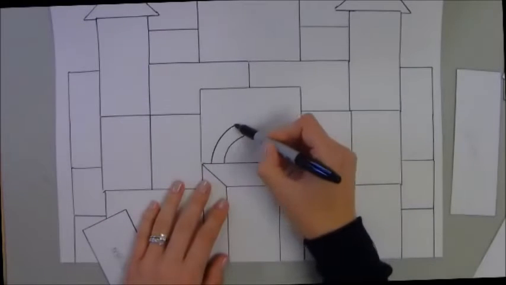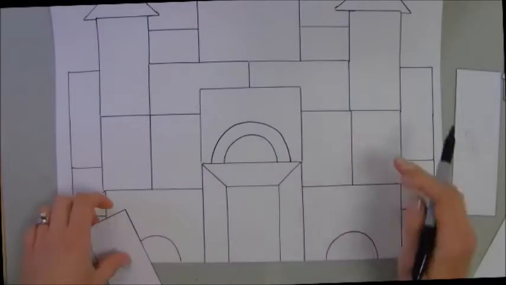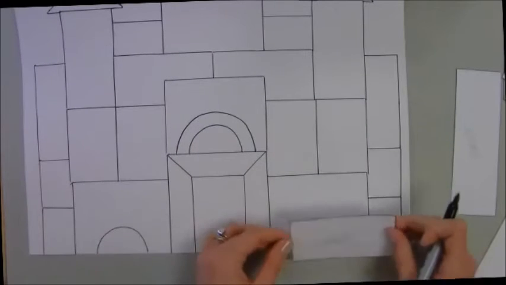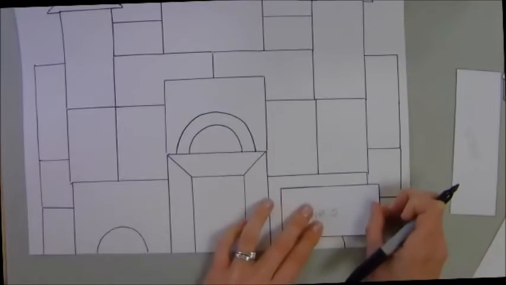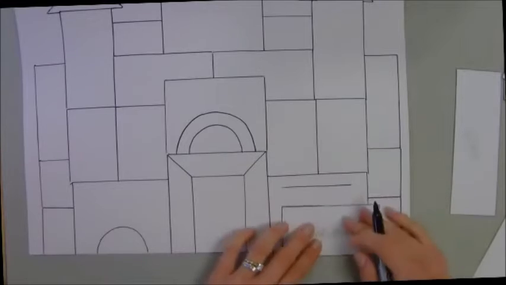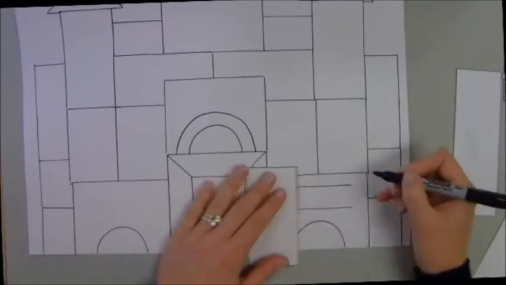You could also use a ruler for that as well. Or you could just draw freehand. Either way, you are using a pencil and drawing very, very light. It's time to fast forward again.